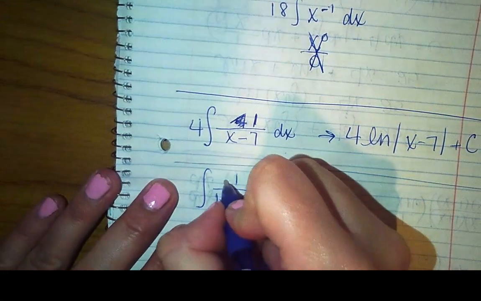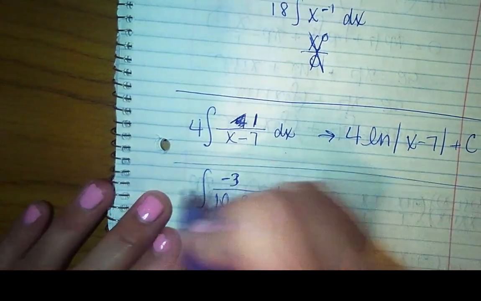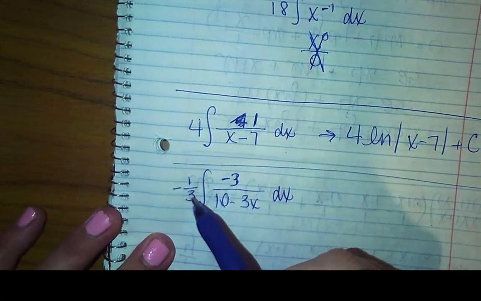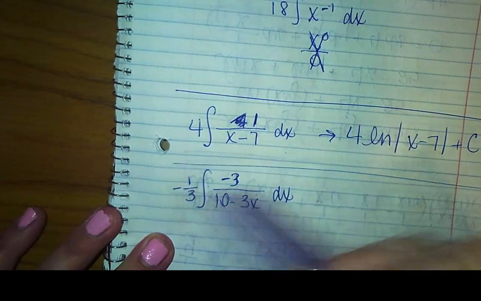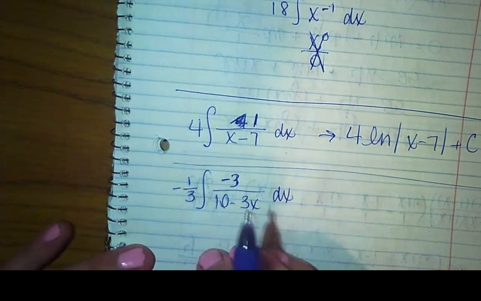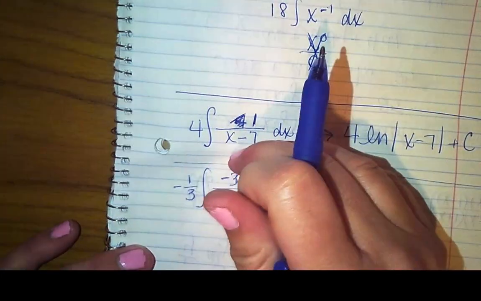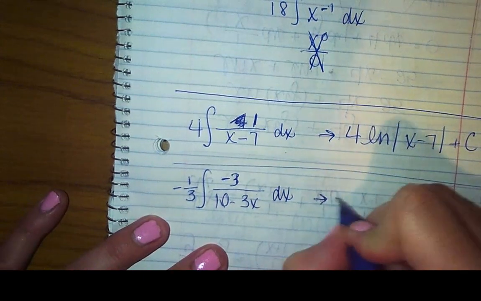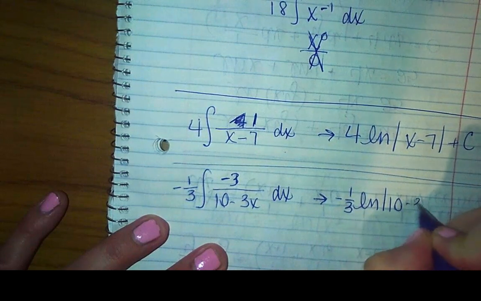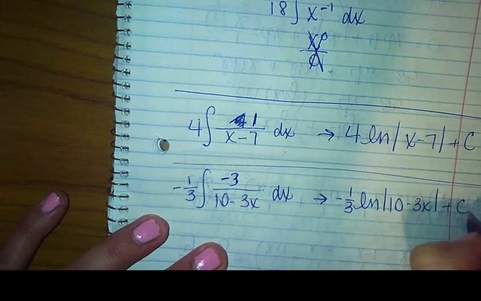So I'm going to multiply the top times negative 3, and then balance by dividing on the outside by a negative 3, which is the same thing as multiplying by negative 1/3. So now the derivative of the bottom is in the top. So the integral will become negative 1/3 times the natural log of the bottom plus c.